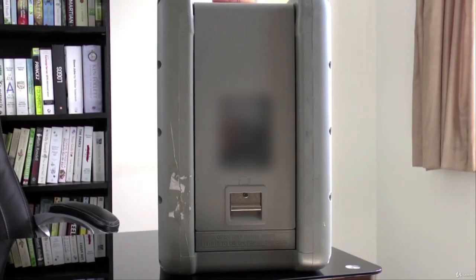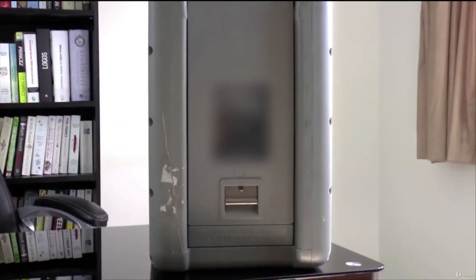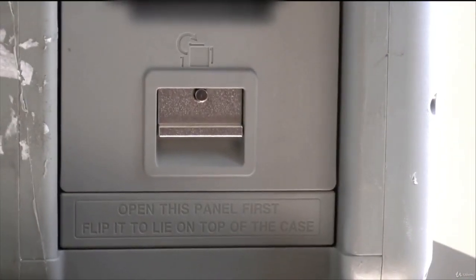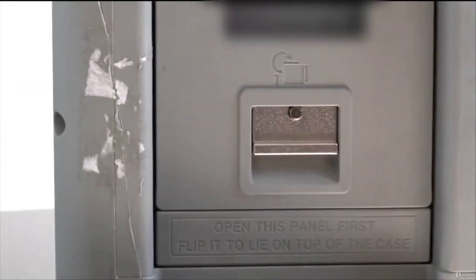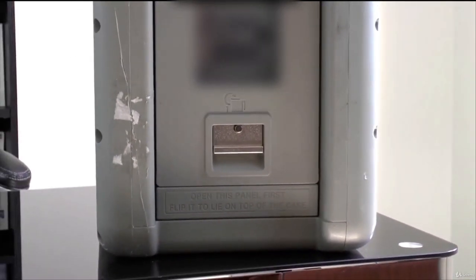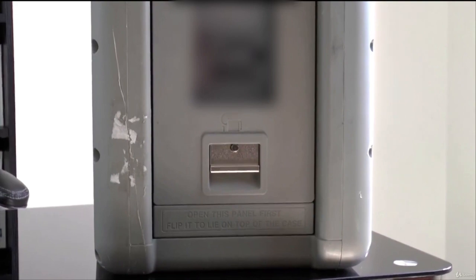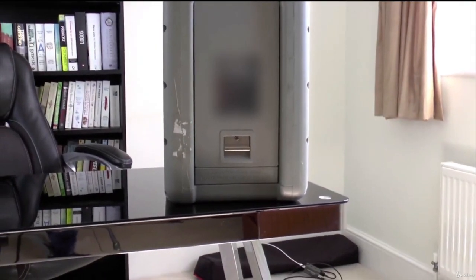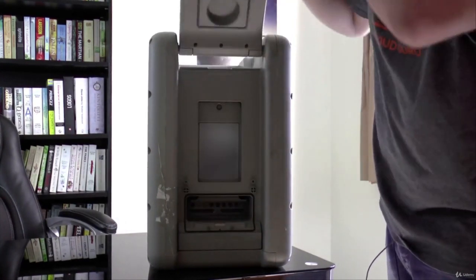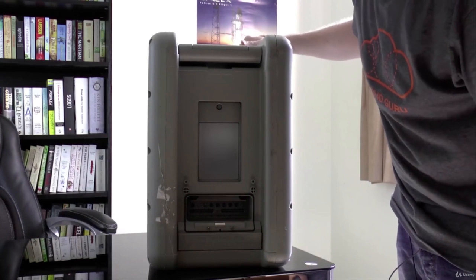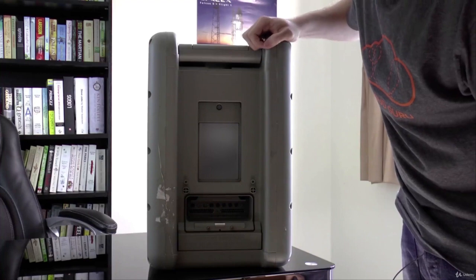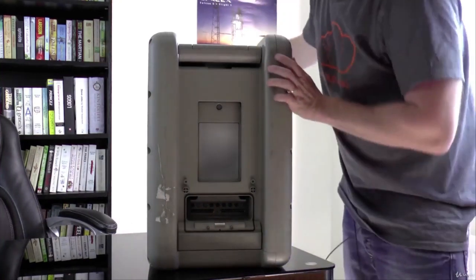Okay, so this is the front of the Snowball, and you can see we've got this little handle just down here that we've got to open up. It says open this panel first, flip it to lie on top of the case. You can see my Snowball has been damaged by somebody else. AWS, if you're watching this, that's how it arrived. So I'm going to open this panel and flip it back up onto the top of the case. We push in this little button here, push this up, and that opens up the top of the case. And in here, this is our Kindle that we're going to use in order to access our Snowball.